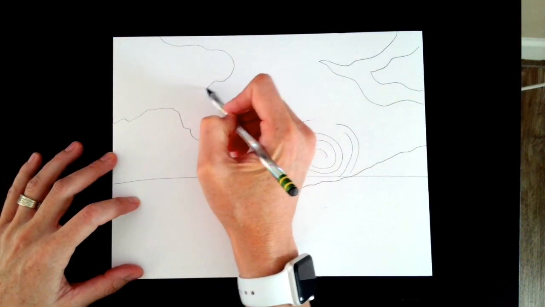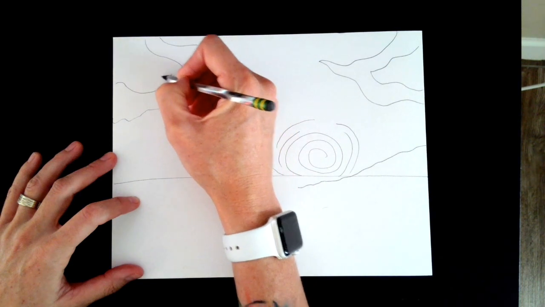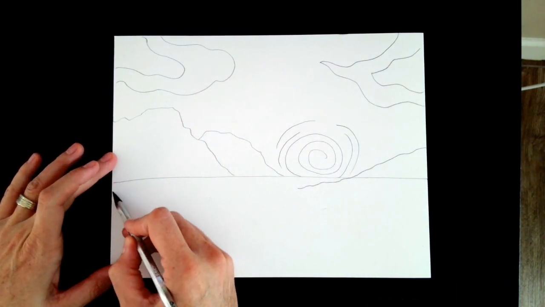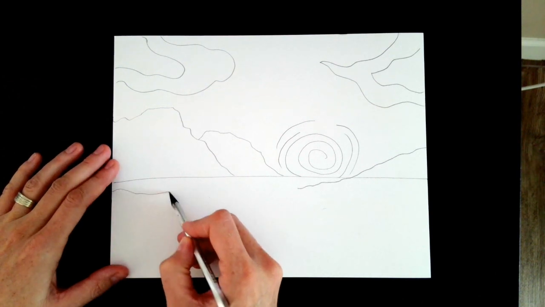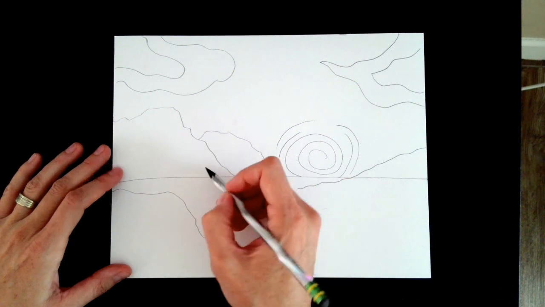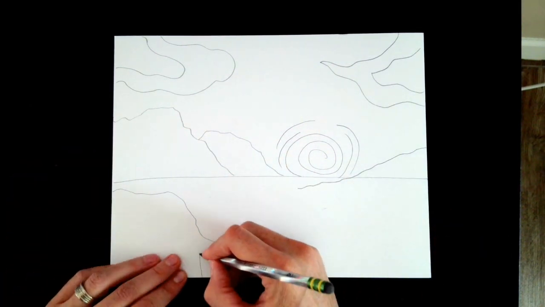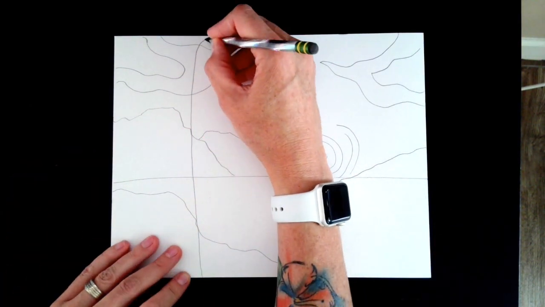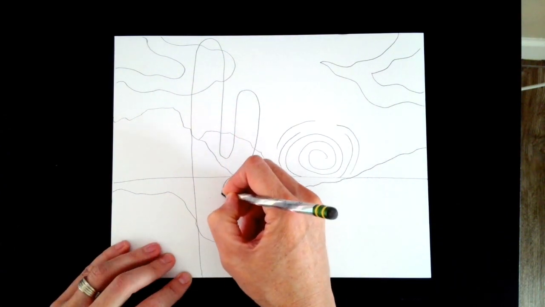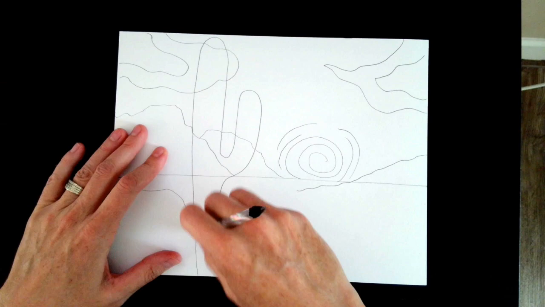I've put some clouds in here, and I've even included some of these fun curvy lines. Working in your landscape is going to call for you to be thinking about what types of objects we might see in your environment. I'm doing a desert landscape, and I happen to really like the saguaro, so I'm going to drop a giant one in the front here.